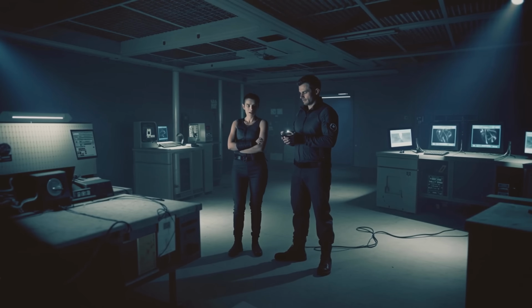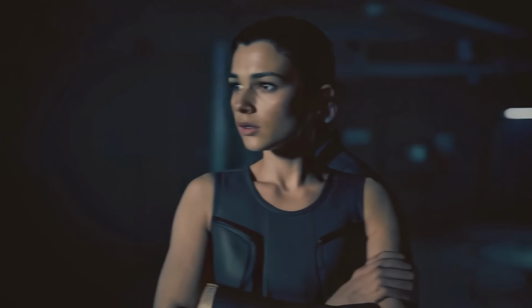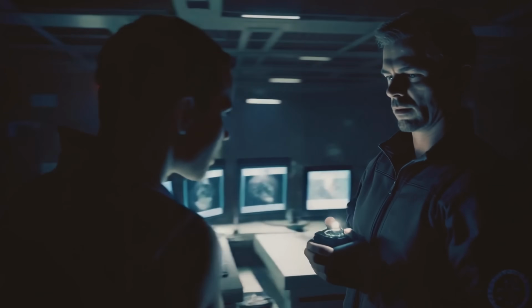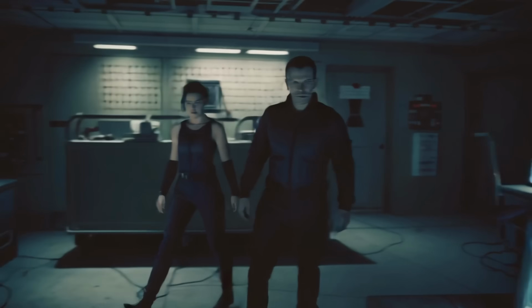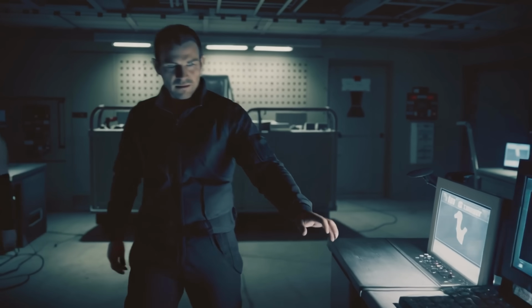You really think this is the place? I know it is. The signal came from inside this building 3 times last night. But nobody has been here for 20 years. The entire facility was abandoned. That's what everyone believes. Look at the lights. Someone restored power.